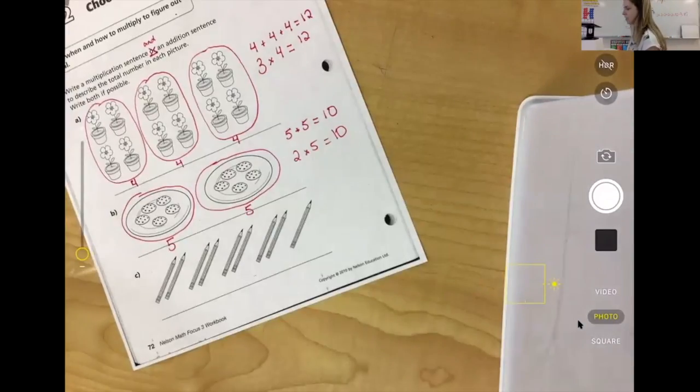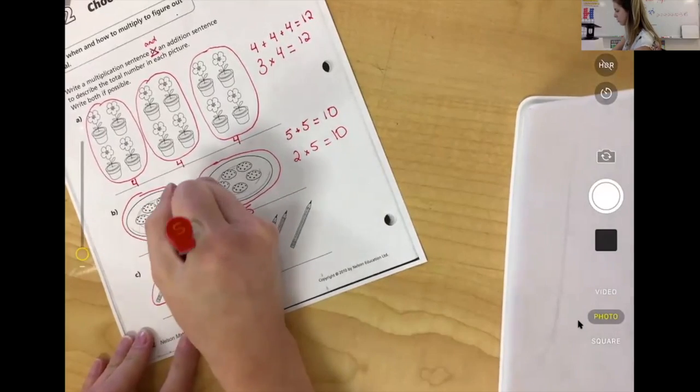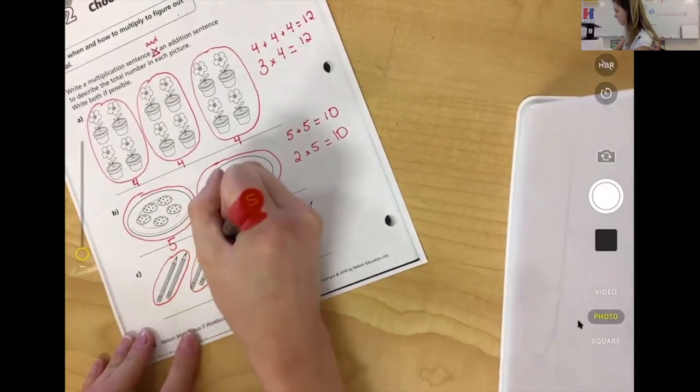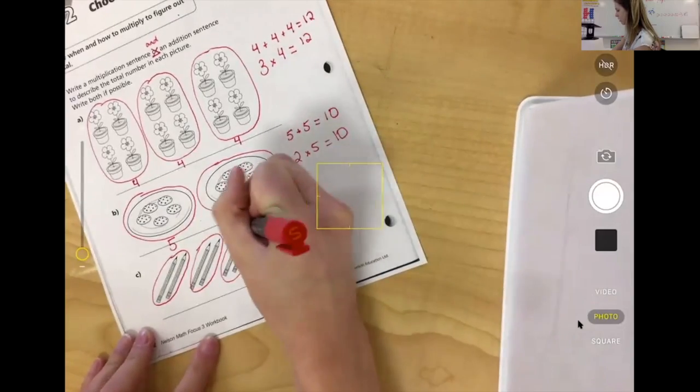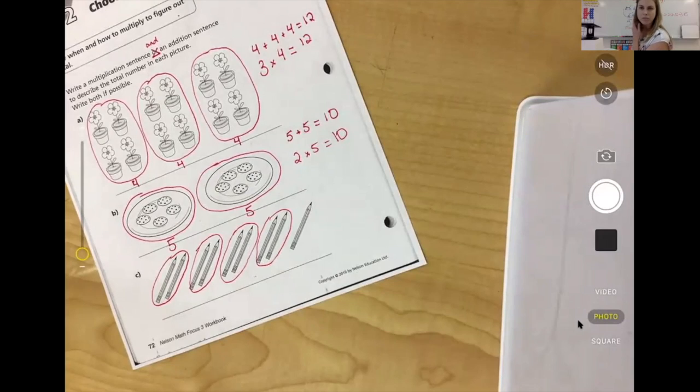For these pencils, do we have equal groups here? Can you find equal groups? I heard some of you say yes. I heard some of you say no. My invisible class. Yes and no. So you can make a few equal groups. There's 2 pencils here. There's 2 pencils here. There's 2 pencils here, and there's 2 pencils here. But what about this guy? Does he belong in a group? No, he's the extra, and we'll add him on in the end.